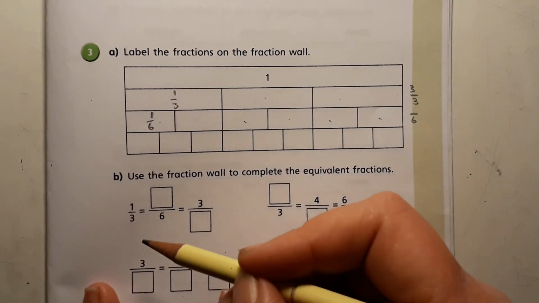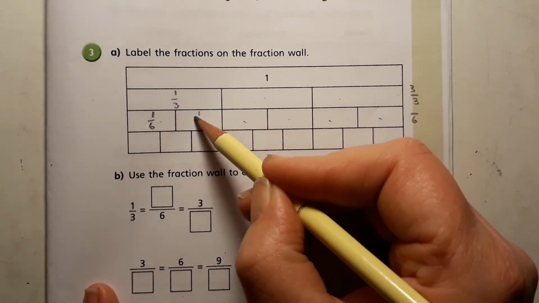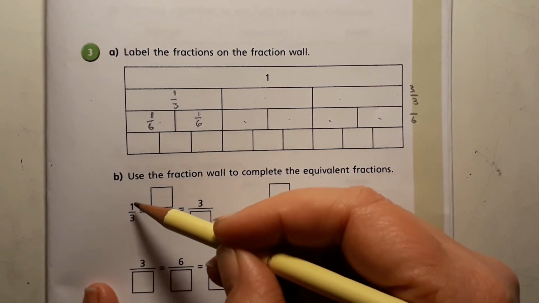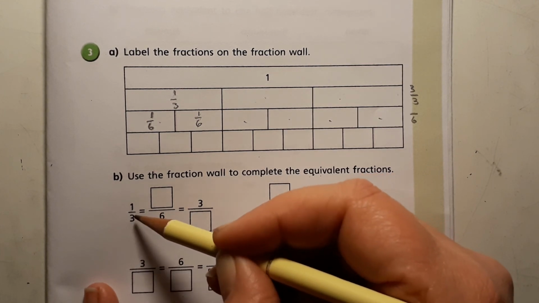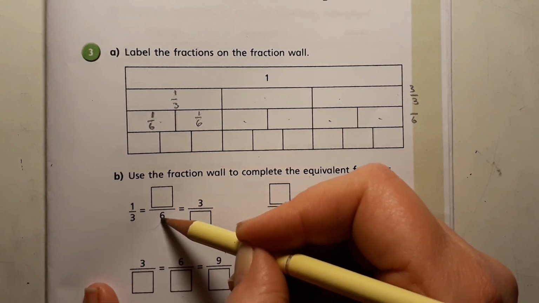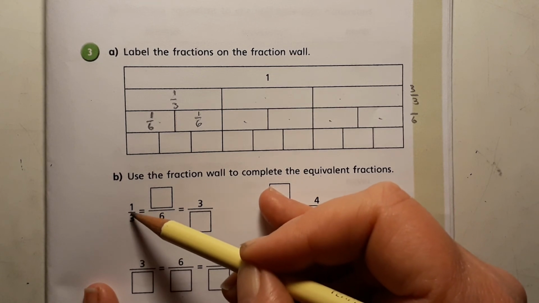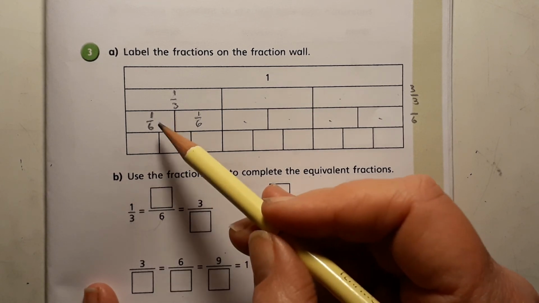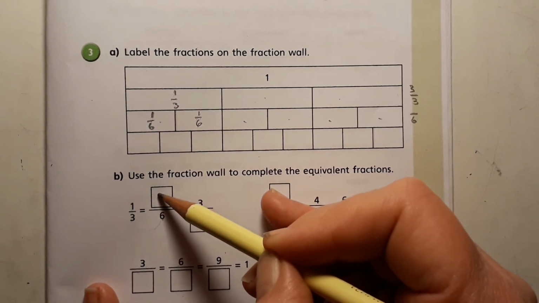So you can either literally count, and you can see that they're looking at the relationship between the denominator of thirds and sixths. So how many sixths are there in 1/3? And the fraction rule shows you there are 2.